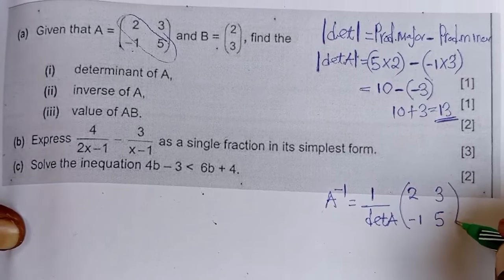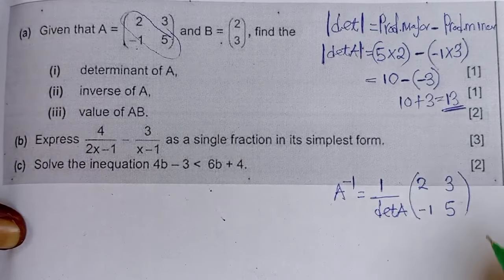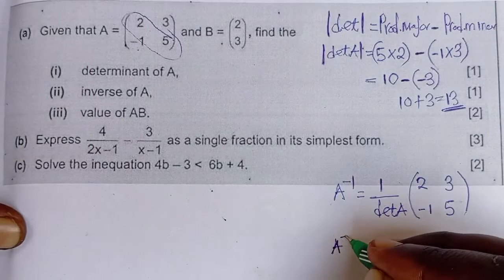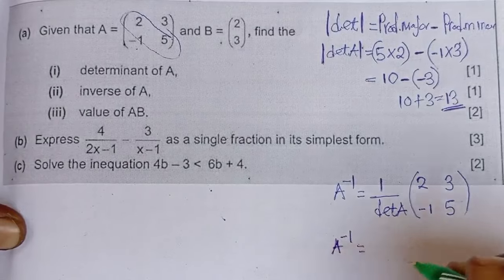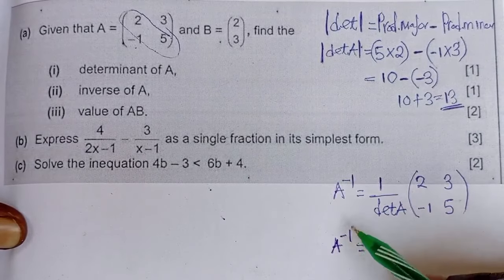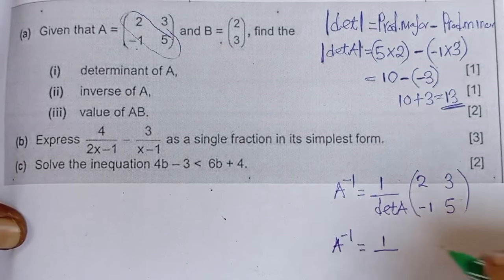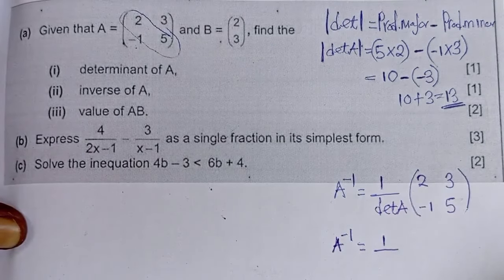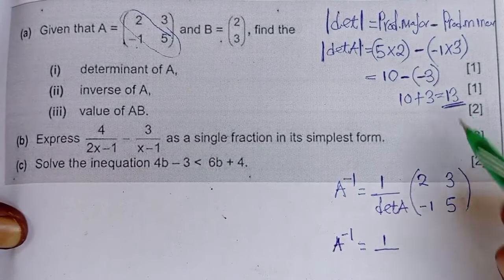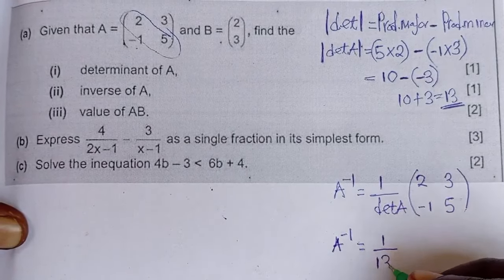We denote an inverse by putting power negative 1 there. So 1 over, what is our determinant? 13. I'll just put my 13 there.